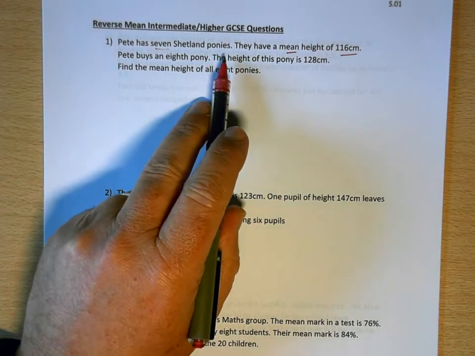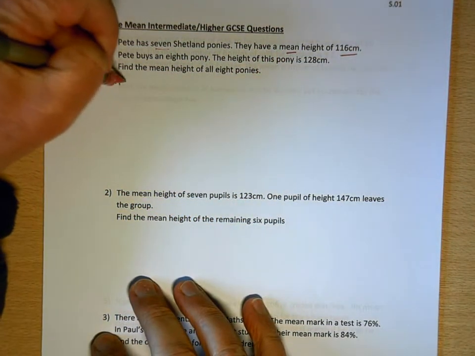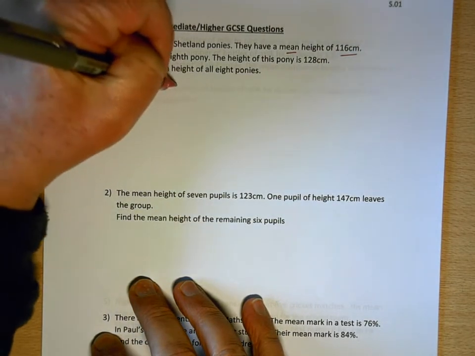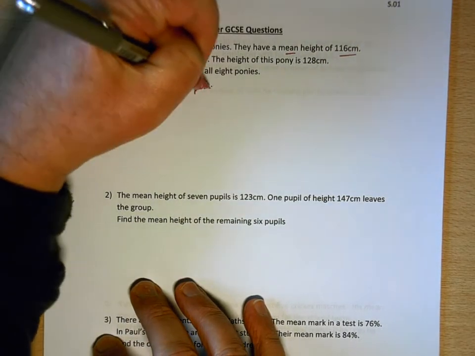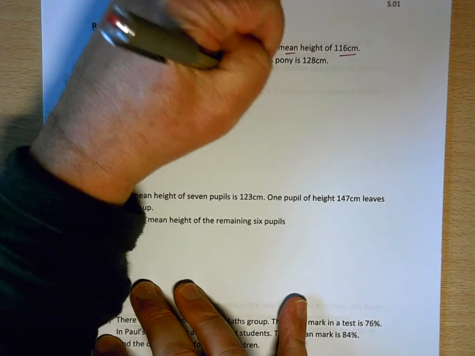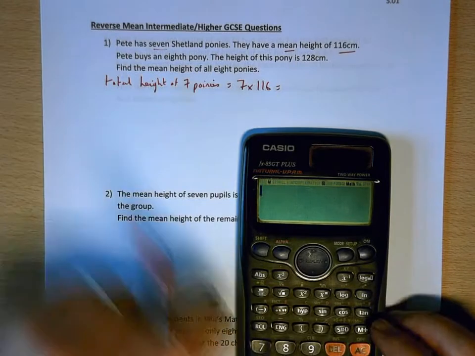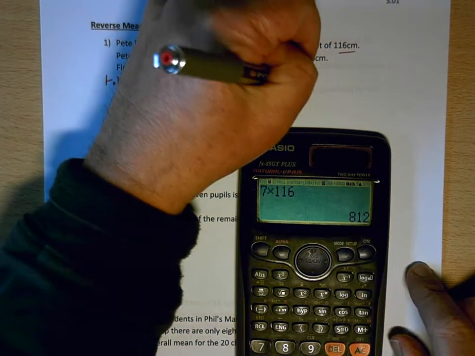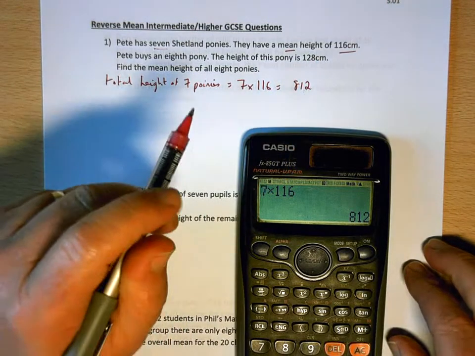So the total is going to be the mean times the count. So the total height of 7 ponies will be 7 times the mean. So 7 times 116 is 812. Then an 8th pony joins, which has got a height of 128.